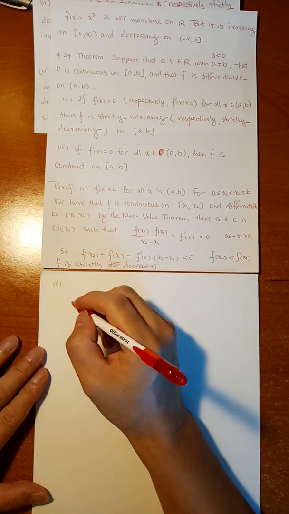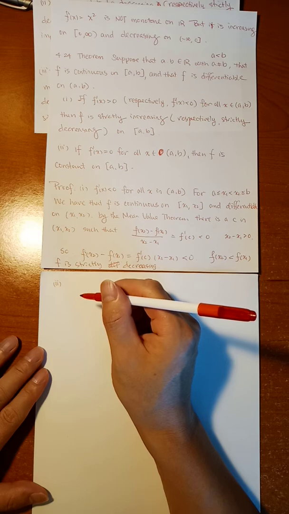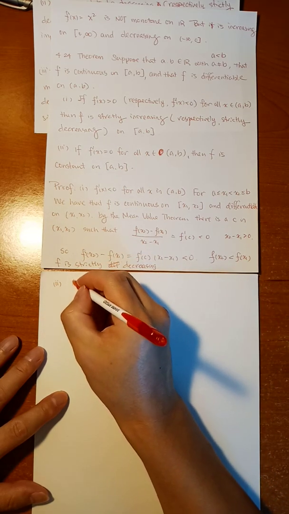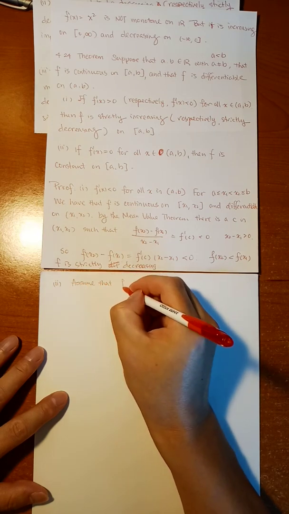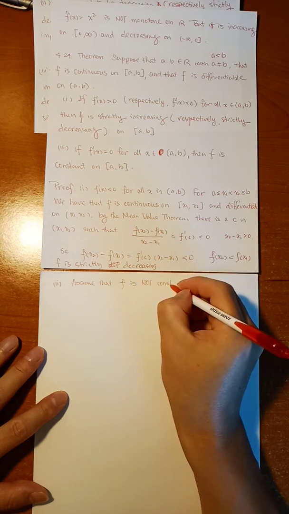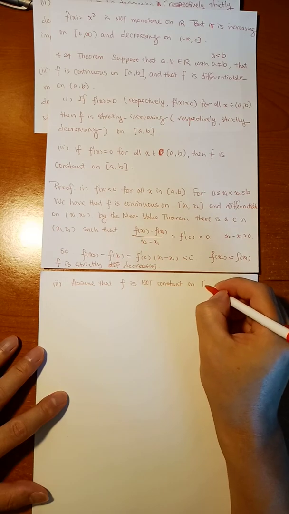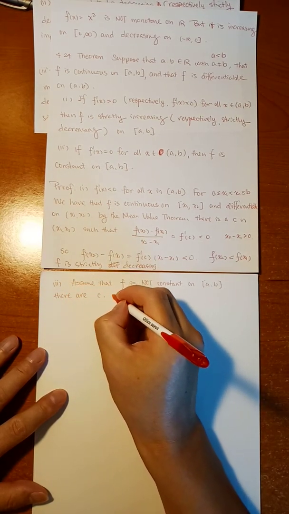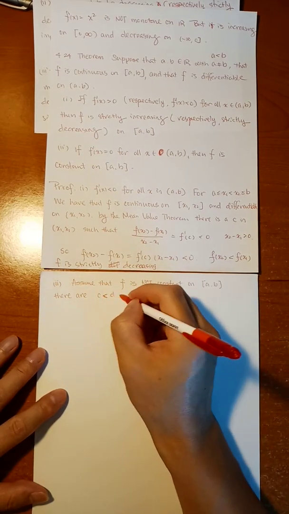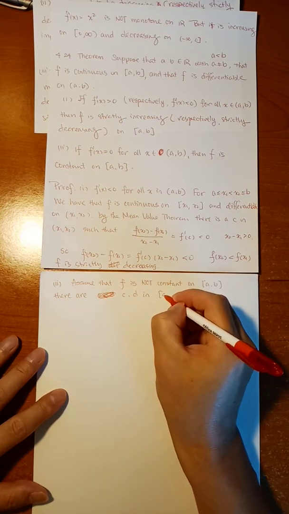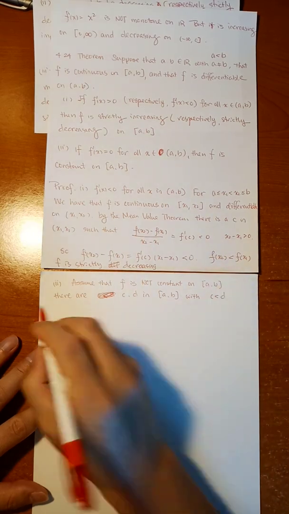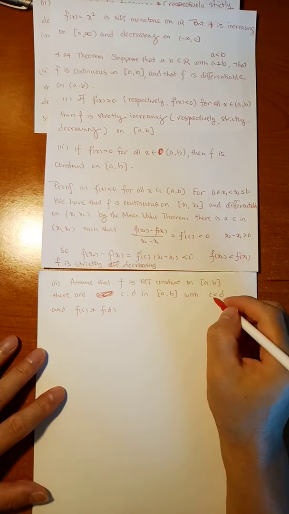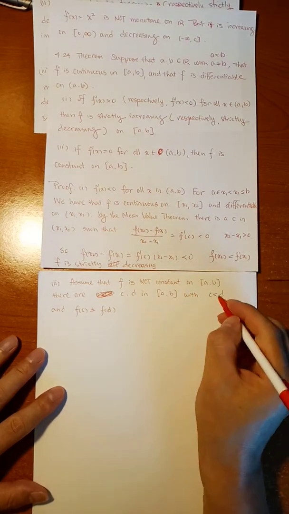And the second part, we're going to show that f is constant. Well, assume that f is not constant on the interval [a, b]. If it's not constant, definitely there are two values. So there are c and d, two points in [a, b], with c less than d and f(c) not equal to f(d). C less than d is used to form the interval. Otherwise, I can just say c is not equal to d.